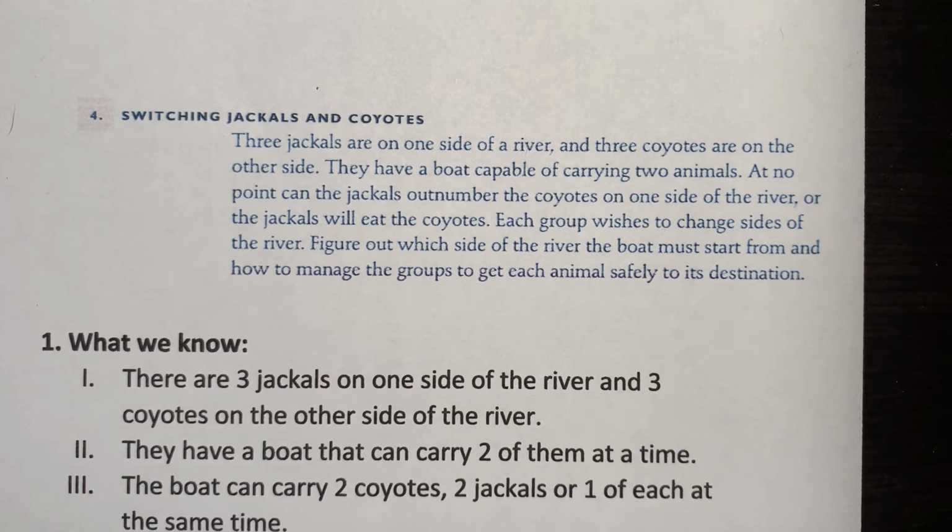The problem we are solving today is titled Switching Jackals and Coyotes. 3 jackals are on one side of a river and 3 coyotes are on the other side. They have a boat capable of carrying 2 animals. At no point can the jackals outnumber the coyotes on one side of the river, or the jackals will eat the coyotes. Each group wishes to change sides of the river. Figure out which side of the river the boat must start from and how to manage the groups to get each animal safely to its destination.